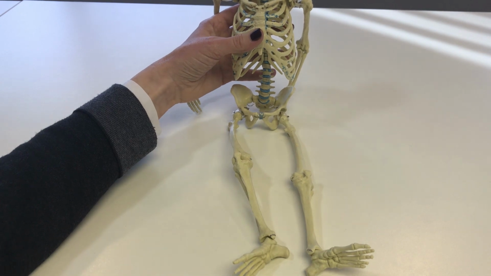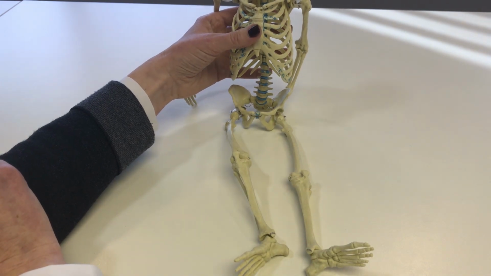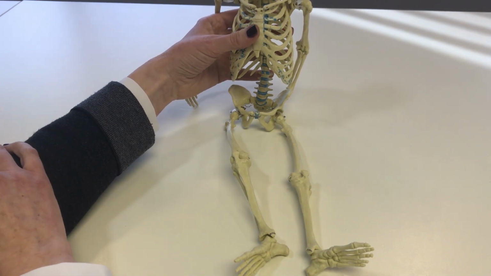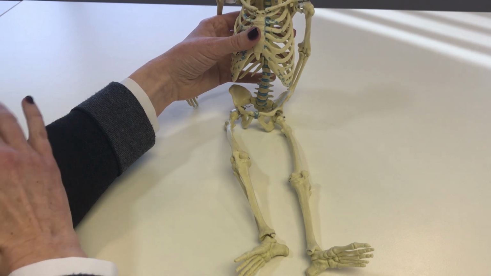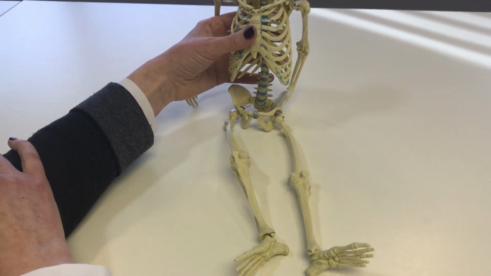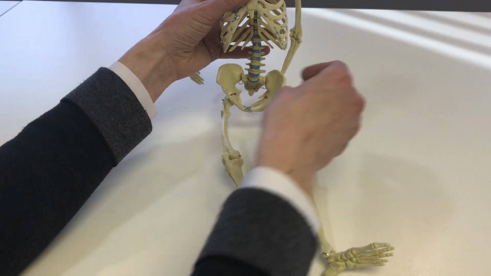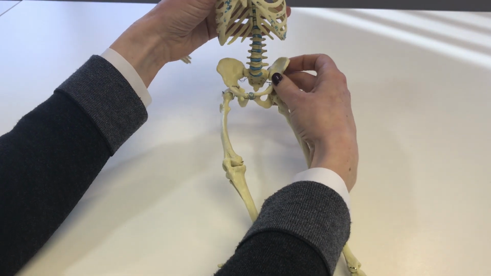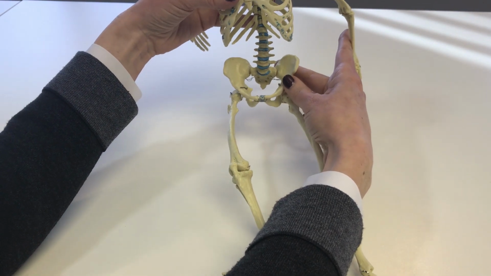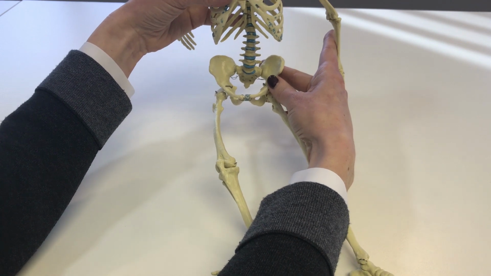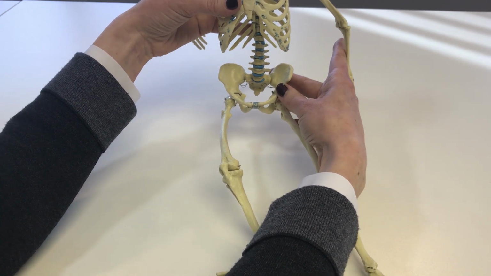My job is to help people to understand how and why the body changes shape because of people's lying positions and the impact that that has on their lives. So I want us to concentrate today on the pelvis. And we're just going to look very, very quickly at the different ways in which the pelvis can distort.